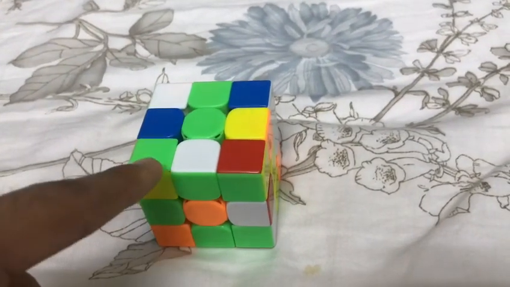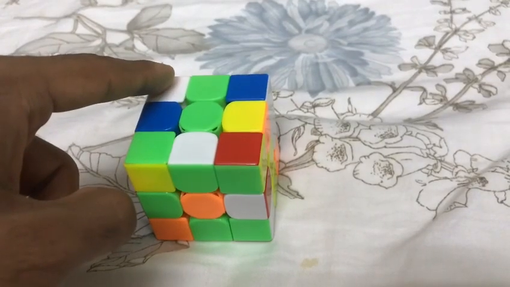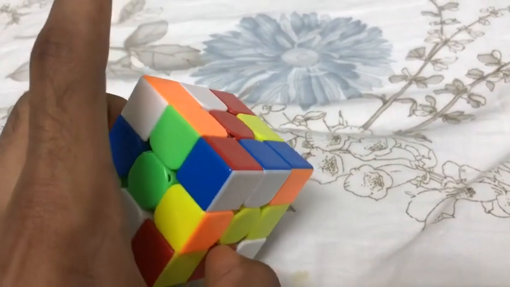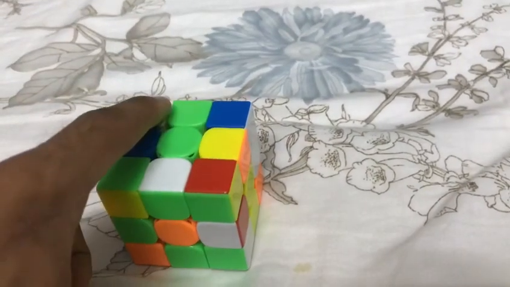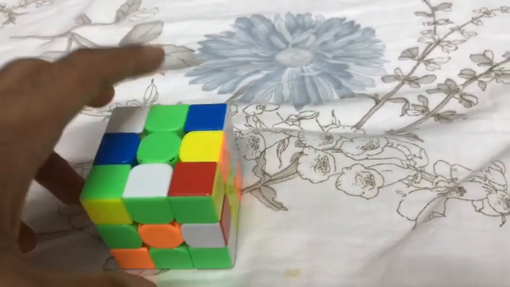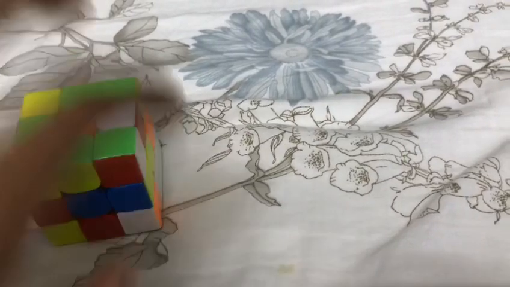So this is going to be 5, we don't care about it. This is going to be 6, we don't care about it. This was not swapped with anything, and it is corner number 3. So this is 3. This was swapped with this, which is corner number 1. So we have 3, 1. Then these two were swapped.